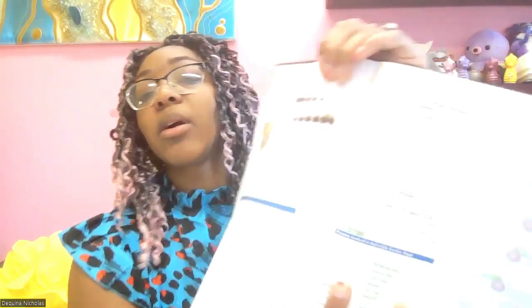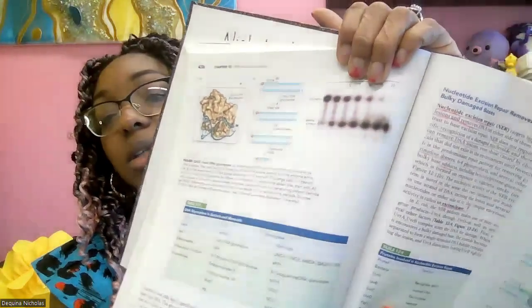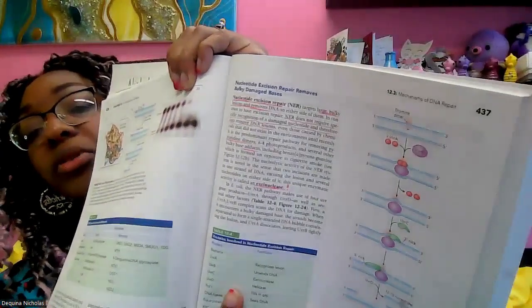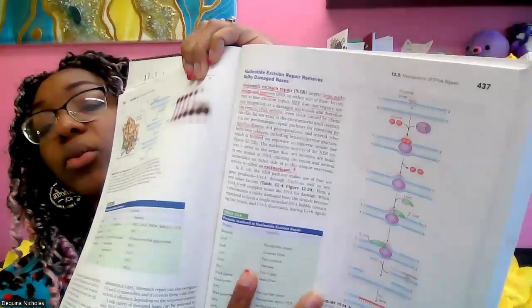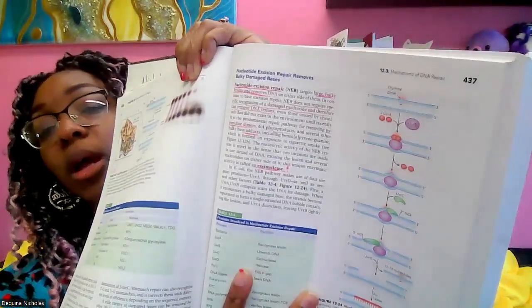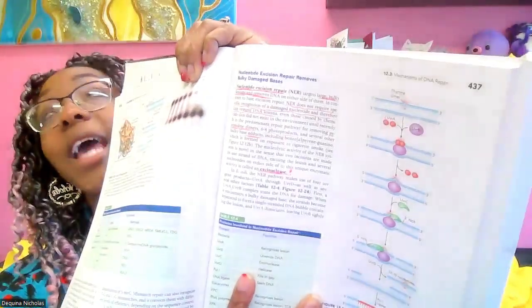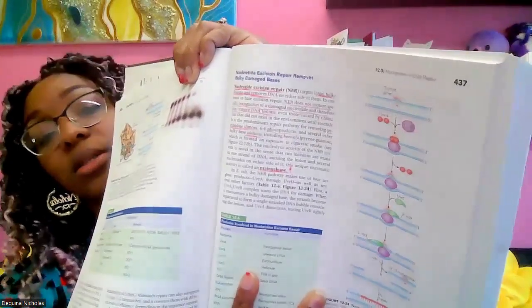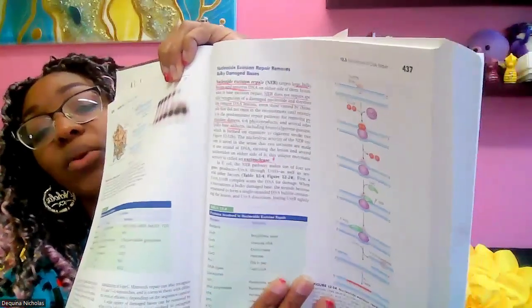On page 437, we move on from base excision repair to nucleotide excision repair. Once again, you don't necessarily need to know all the tiny details about how this works. I want you to get the general gist. Something cool that I do want to point out about the NER pathway is that it has an excinuclease, which actually makes 2 nicks in the DNA instead of just 1. Fun fact, pretty cool.